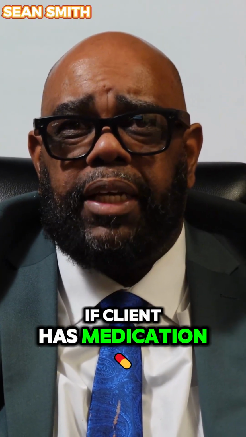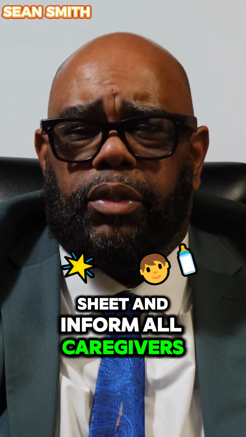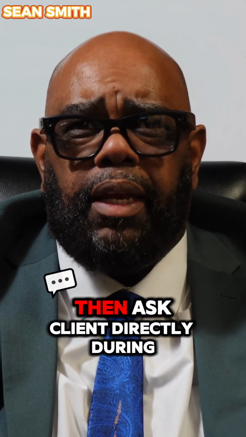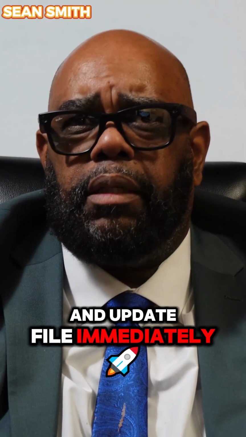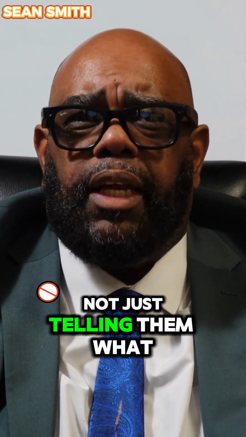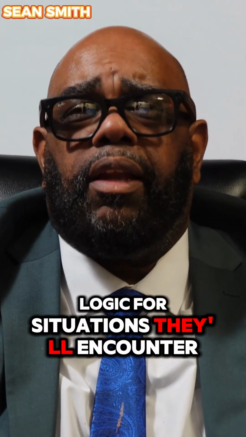If client has medication allergies documented, then note on service sheet and inform all caregivers. If no allergies documented, then ask client directly during first visit and update file immediately. See the difference? You're not just telling them what to do, you're giving them decision logic for situations they'll encounter.